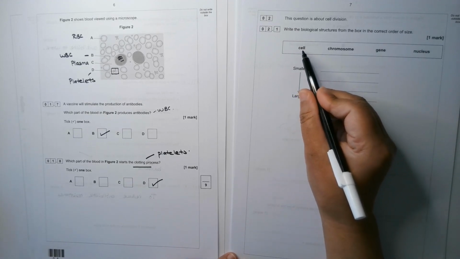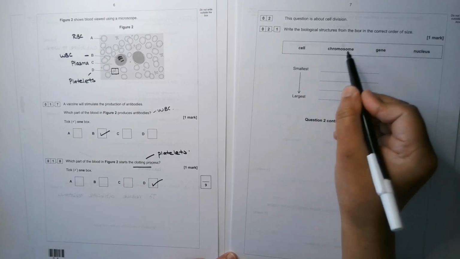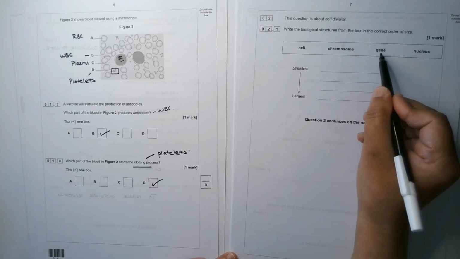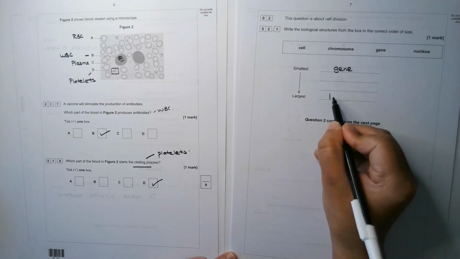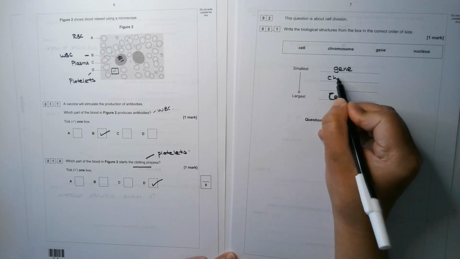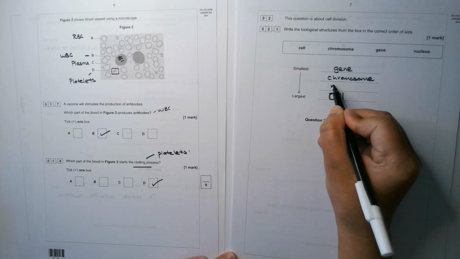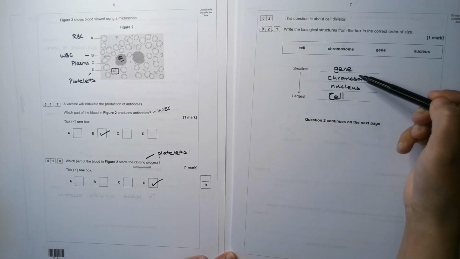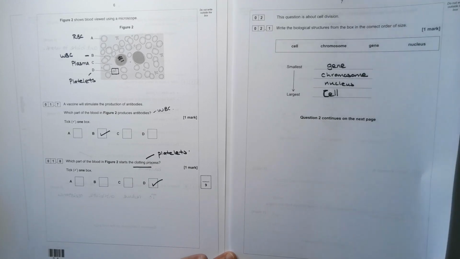So obviously cell is larger, then the cell has a nucleus, and within the nucleus you have chromosomes, and a small section of your DNA is a gene. So the smallest would be your gene, largest is your cell, then chromosomes would go there, and nucleus would go there. So make sure all of that is in the correct order to get the 1 mark.